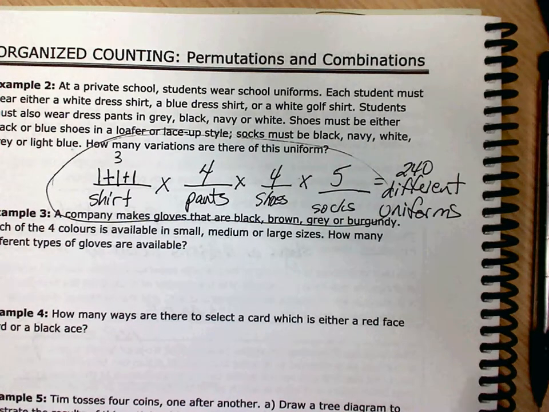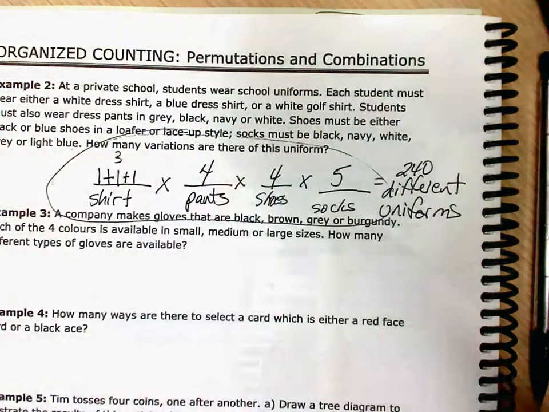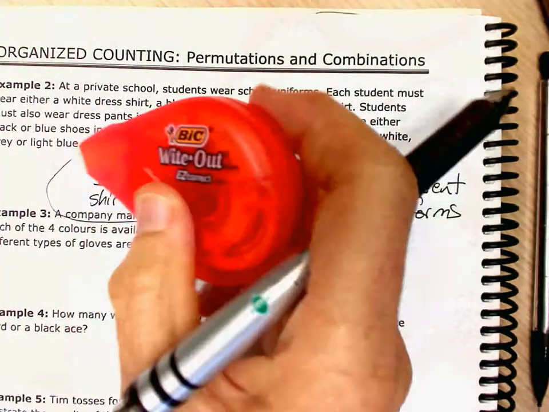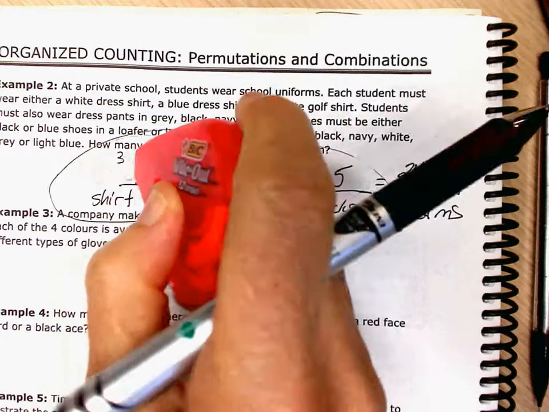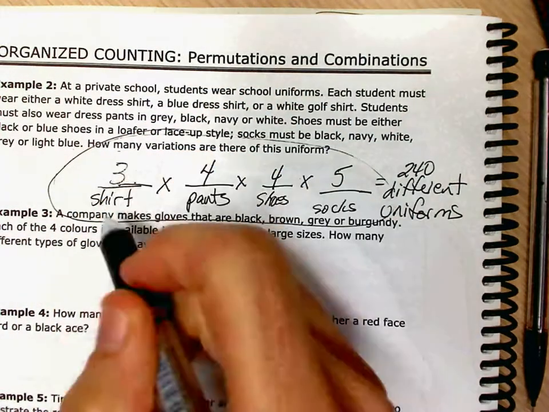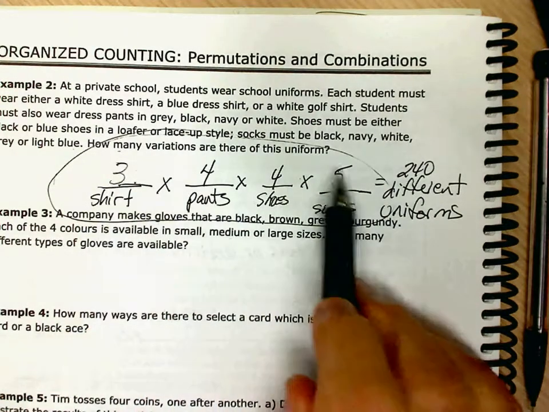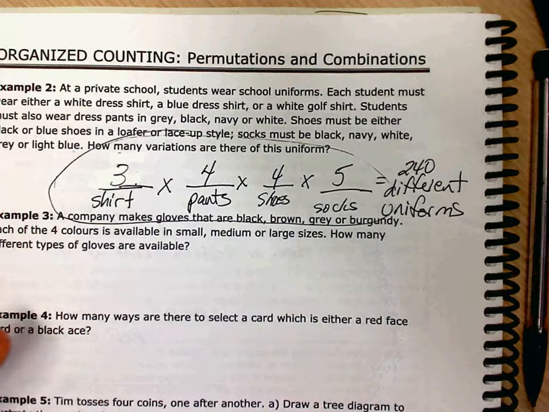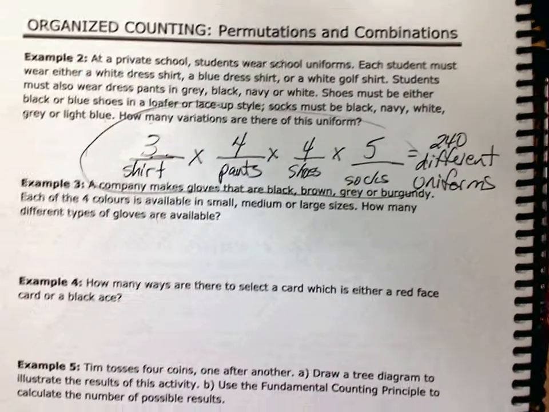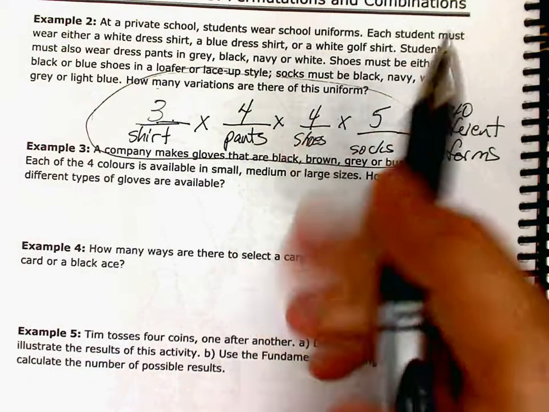If you just showed a 3 here, like on a test, for maximum communication marks, if you show shirt, your choices, and you put 3, 4, 4, 5 in your answer, that would be perfect. That's a lot of communication happening there. You're telling me where you get the 3 from, where you're getting the 4 from.